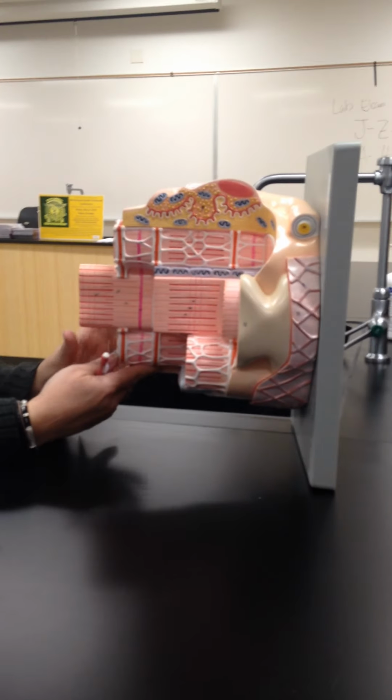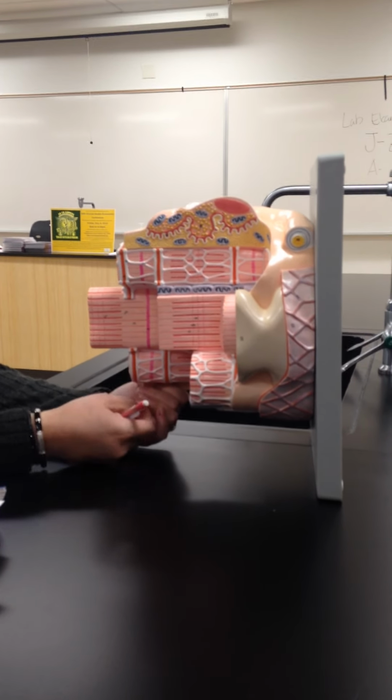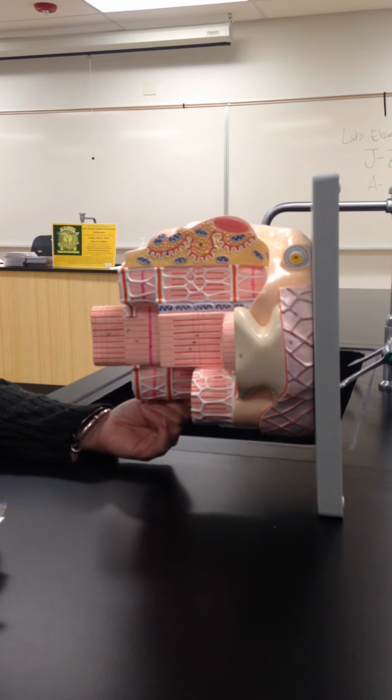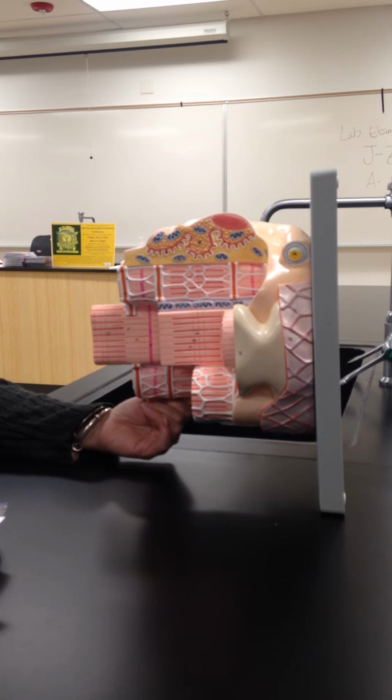I'm going to hold it this way so that it looks just like what you've got in the lab manual, okay?